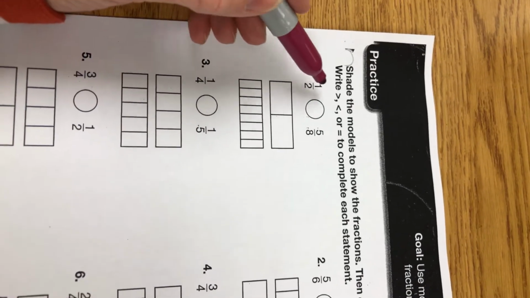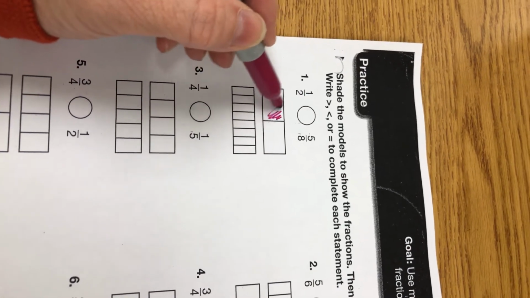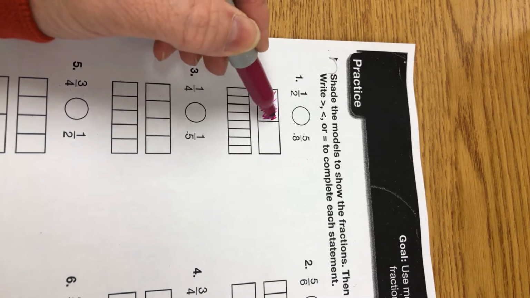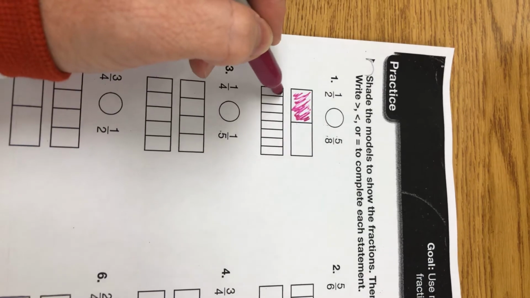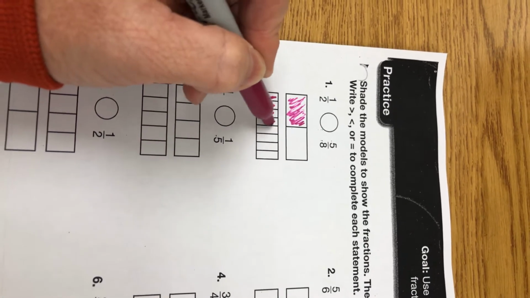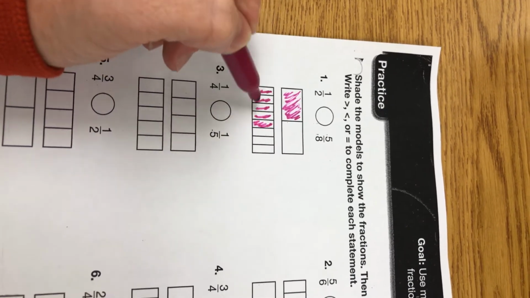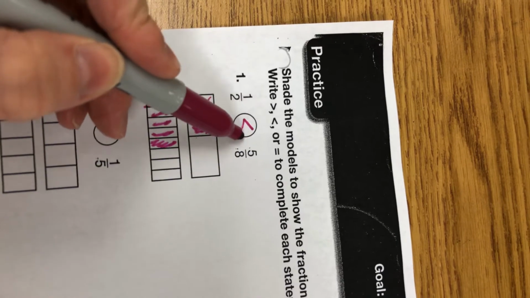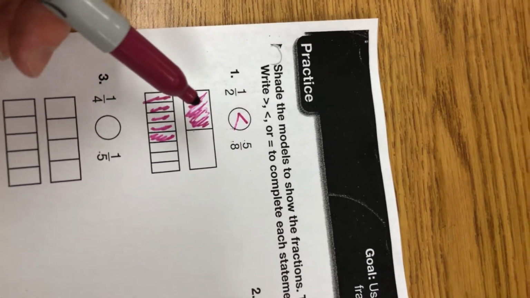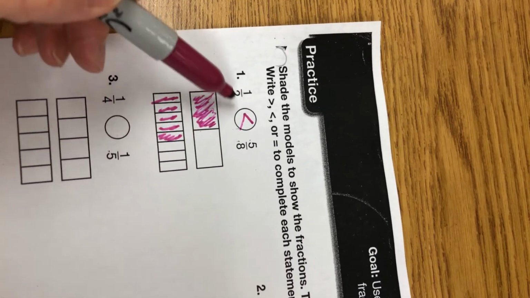So if we're gonna do 1 out of 2, we're gonna shade in 1 out of the 2. And then on the next one, we're gonna shade in 5 of the 8. So 1, 2, 3, 4, and 5. And when we do the picture representation, you can see that 5/8 is bigger than 1/2. So you're gonna wanna put your less than sign in. So 1/2 is less than 5/8.